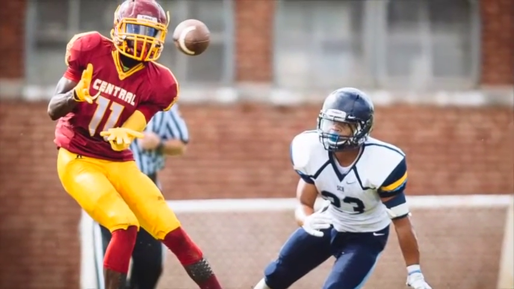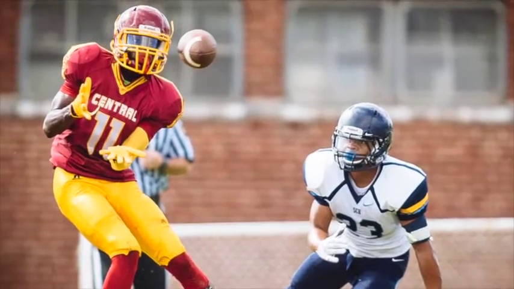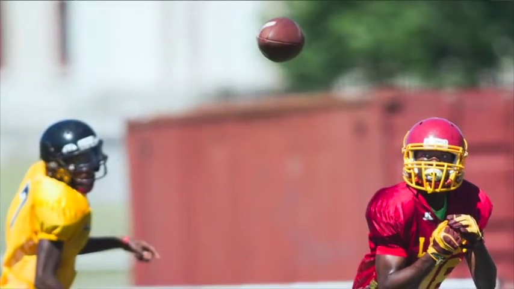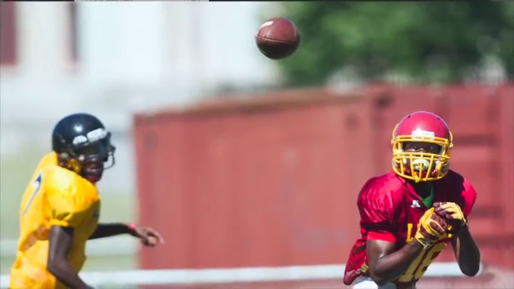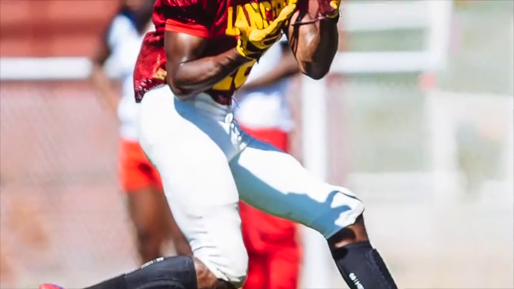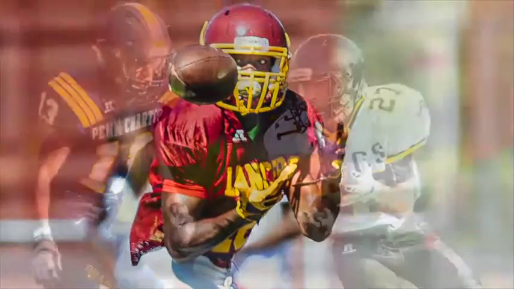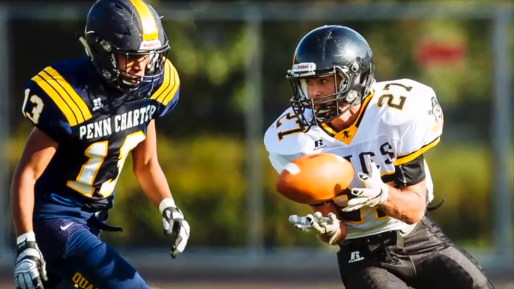A lot of receivers will run their routes on the field and turn to face the quarterback when they want to catch the ball. And this is great for capturing the faces of the receivers attempting to catch the ball as well as the defender's face and body as he approaches to tackle them.